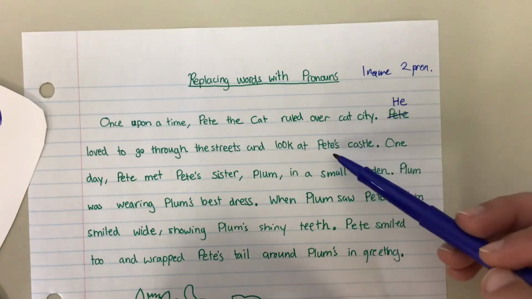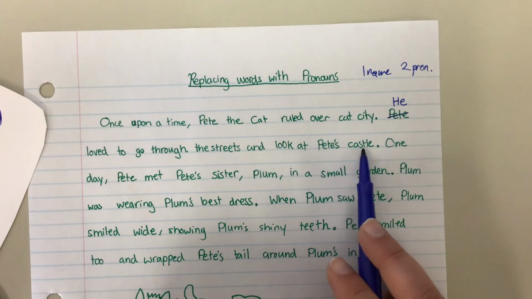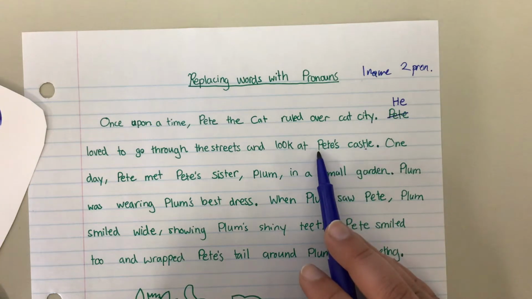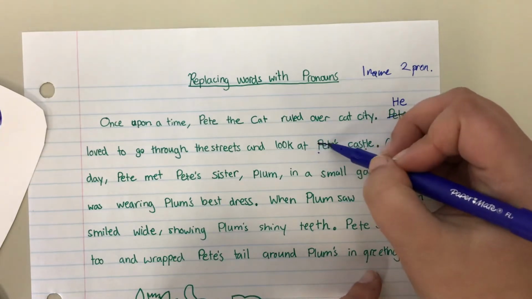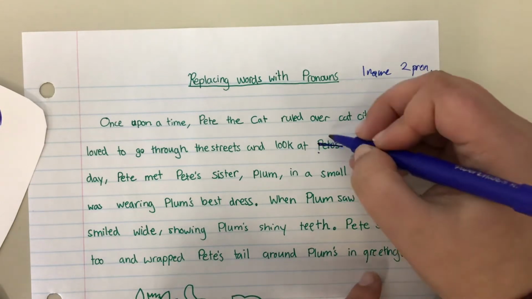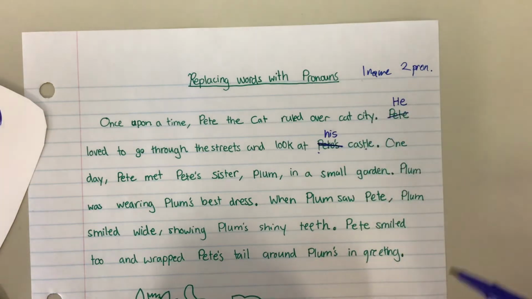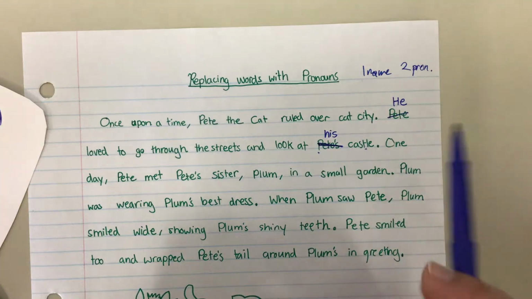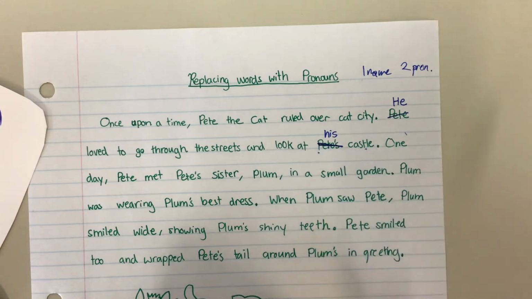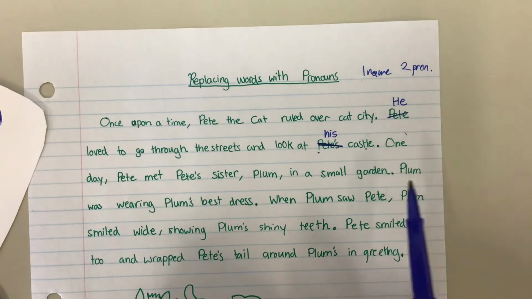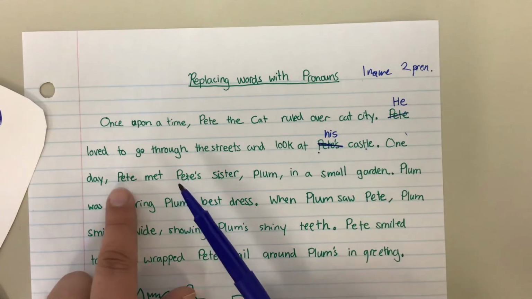Oh, there's another Pete. I don't want to use Pete. I want to use a pronoun. Now, in this case, it's talking about a castle belonging to Pete. So it's a possessive pronoun. So instead of writing he, I'm going to write his, because his means it belongs to him. So there we go. Let's just read that sentence and make sure it makes sense. He loved to go through the streets and look at his castle. Yep, looking good. Okay, one day, Pete, I have two pronouns written down already, so I can keep that Pete.